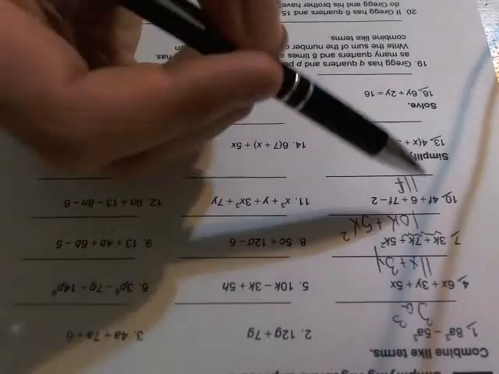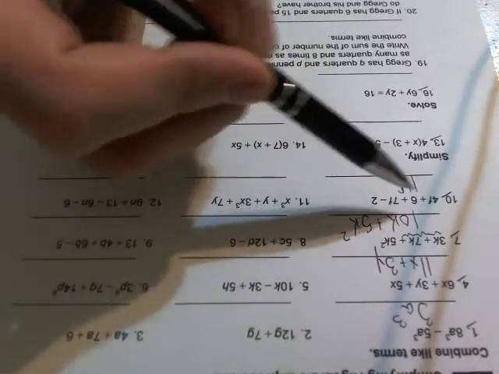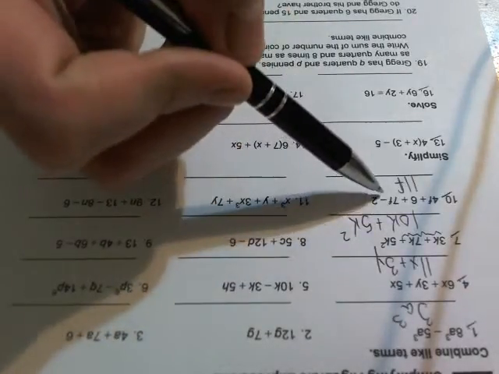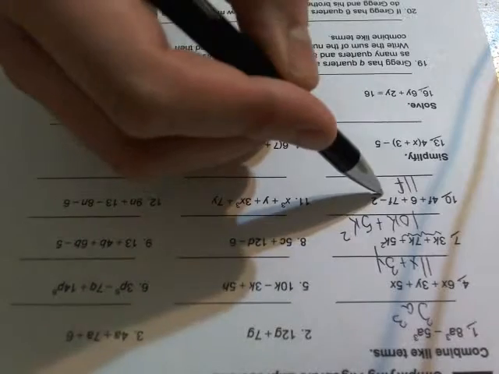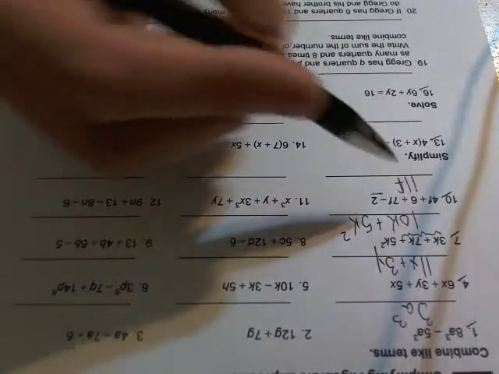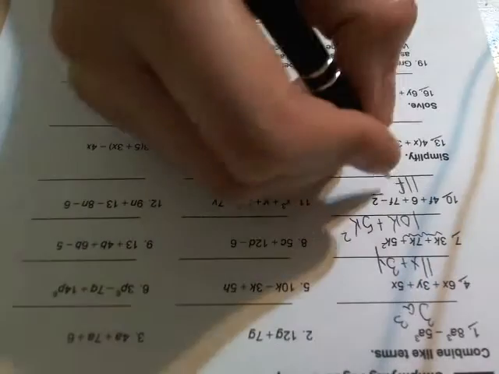And then I've got the 6 and the 2, which I'm going to go ahead and combine. And when I put the 6 and the 2 here, because it says minus in front of the 2, that's exactly what I'm going to do. I'm going to subtract that 2, and I've got 6 minus 2, and that's going to make 4. So we end up with 11f plus 4.